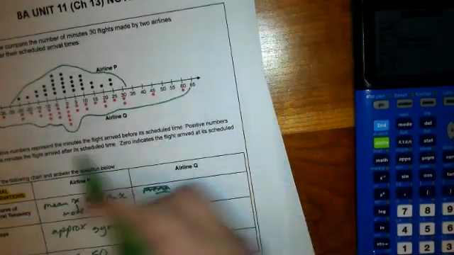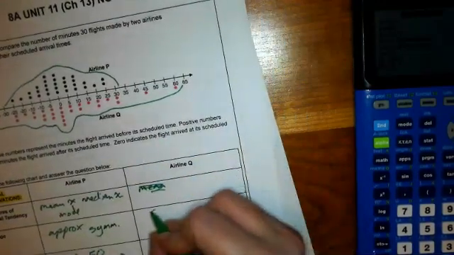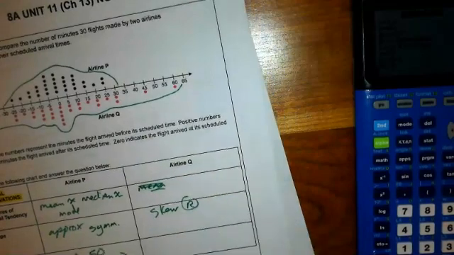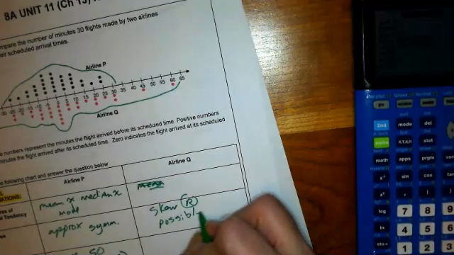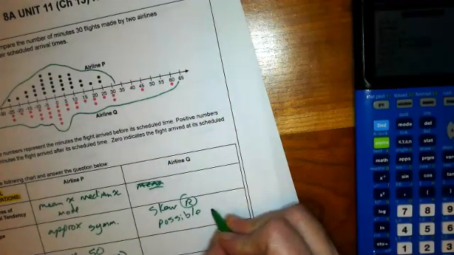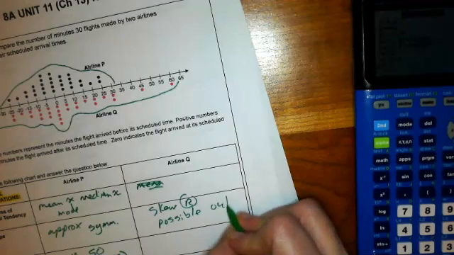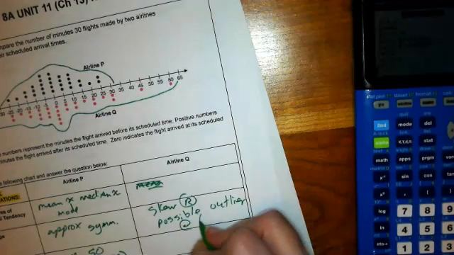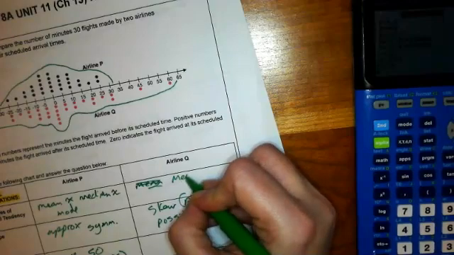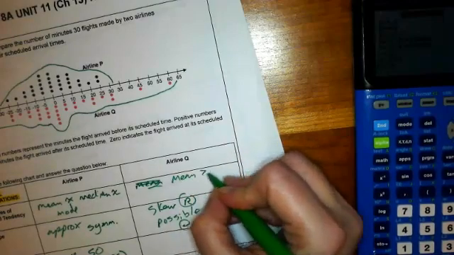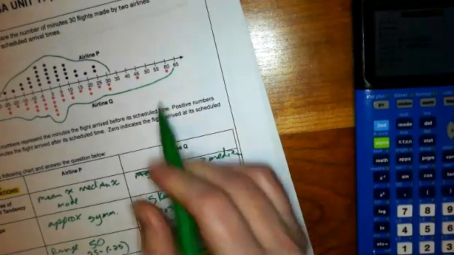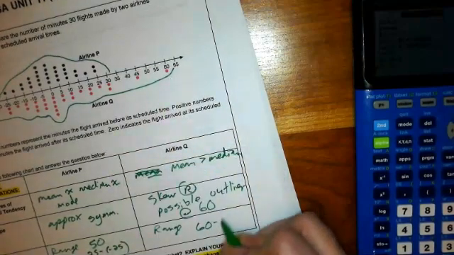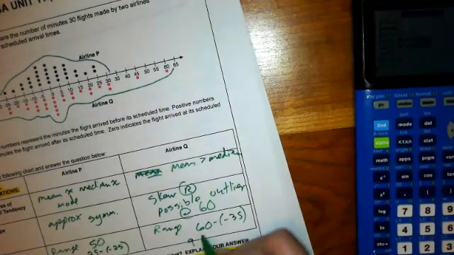Okay, on C, we have, I would say, a skew to the right because we have that tail, right? So that means, and let's put a possible outlier. Look at that outlier way out there, 60 minutes over. Wow, possible outlier at 60. Okay, got our mean then, if it's skewed right, it means our mean is greater than our median. Okay, and our range is going to be what? 60 minus negative 35, so 95. Okay, and I'm not going to make you find the standard deviation right now.